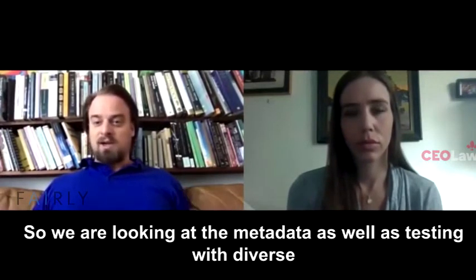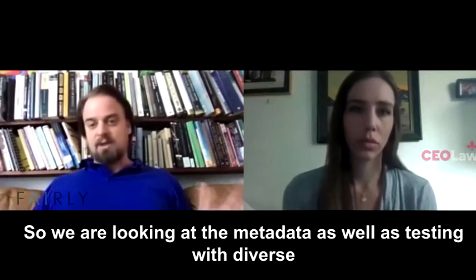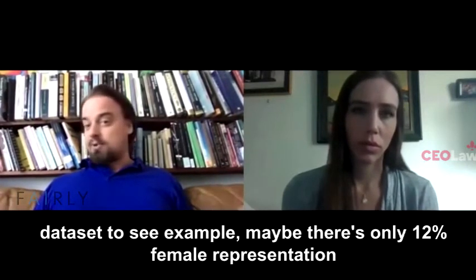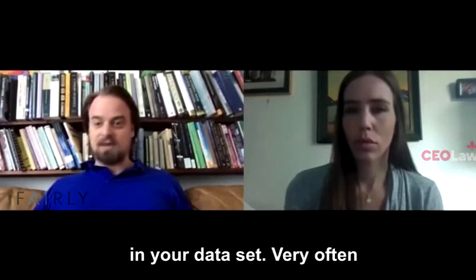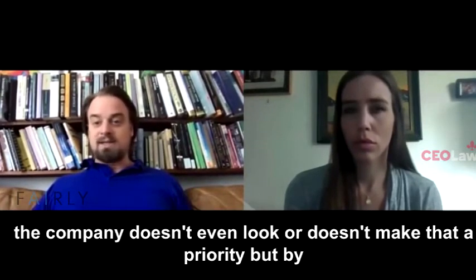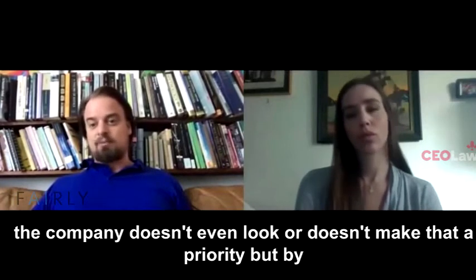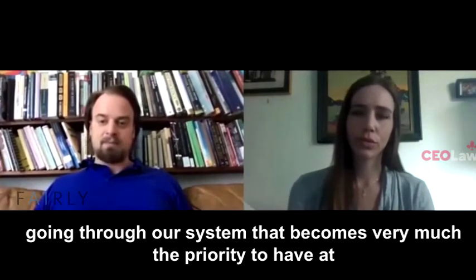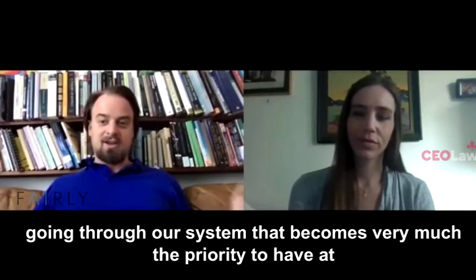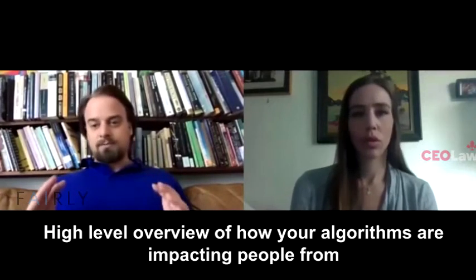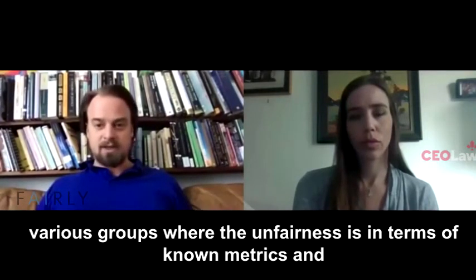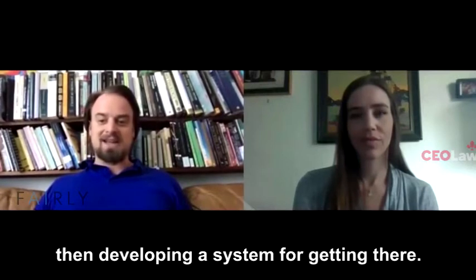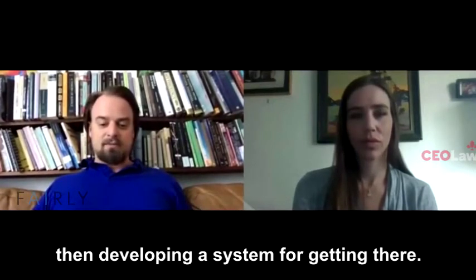So we are looking at the metadata as well as testing with diverse data sets to see, for example, maybe there's only 12% female representation in your data set. Very often a company doesn't even look or doesn't make that a priority. But by going through our system, that becomes very much the priority to have at the end of the process a high level overview of how your algorithms are impacting people from various groups, where the unfairness is in terms of known metrics, and then developing a system for getting there.